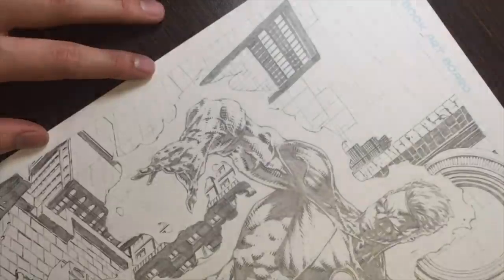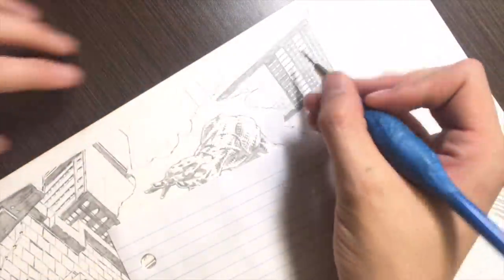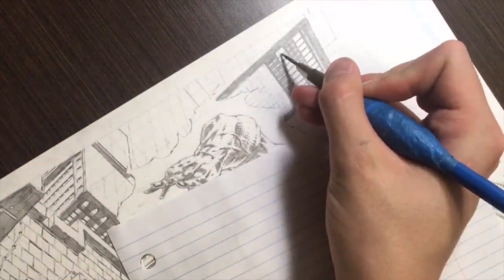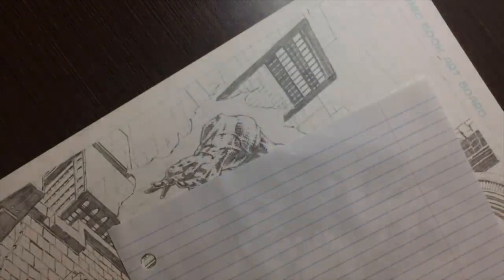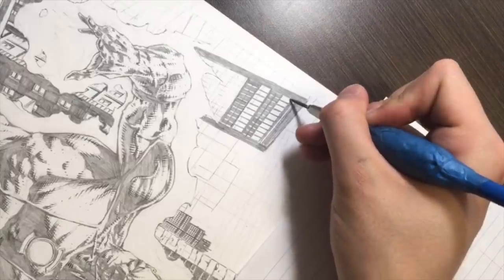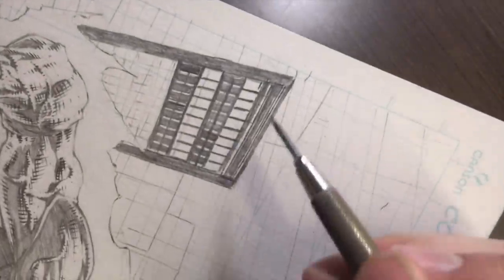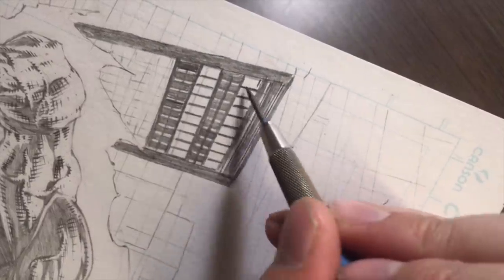So since you're looking up right here, all the lines are going to be on this side and at the top. So let me go right in. I'll add all the lines at the top first. And I'm not sure if you guys can see, but I'll leave a little space over here because it's going to connect with another line that goes up right there.